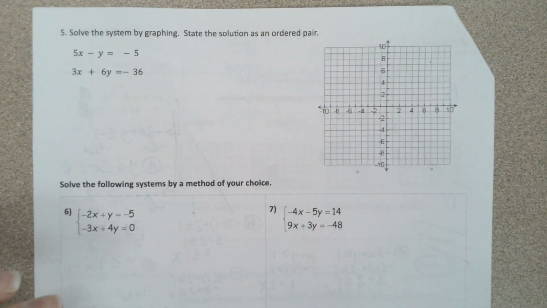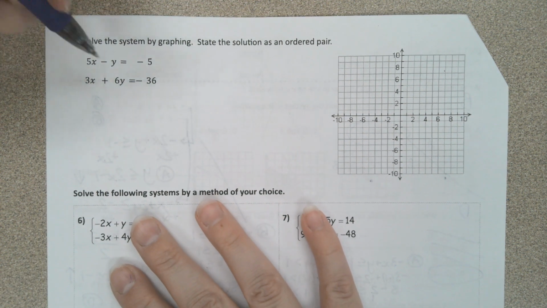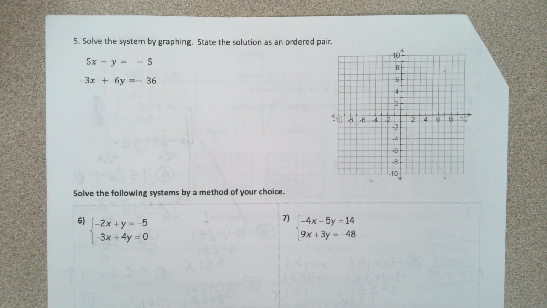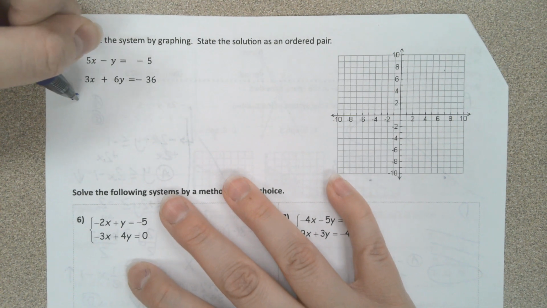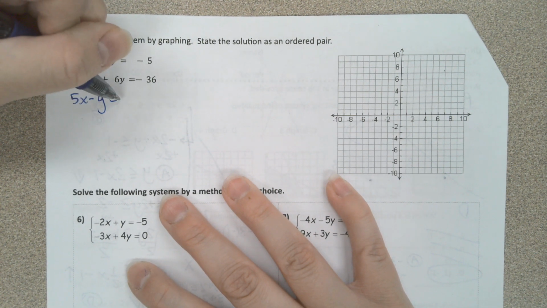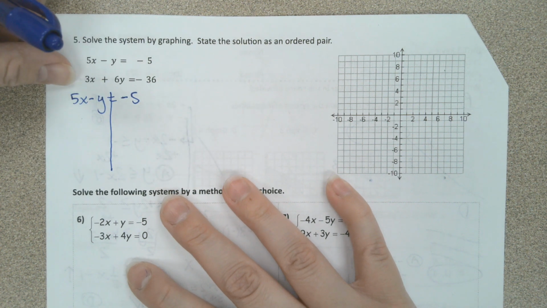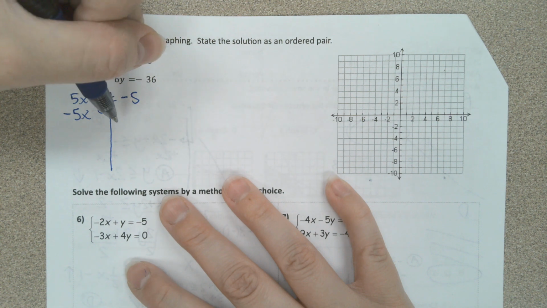Solve the system by graphing. State the solution as an ordered pair. This time, neither of our equations are in y equals mx + b form, so we have to solve both of these for y first before we can even start. So I'm going to do this equation first. 5x minus y equals negative 5. First, we need to get the x over to the right, so I'll move it by subtracting, since this is already positive.